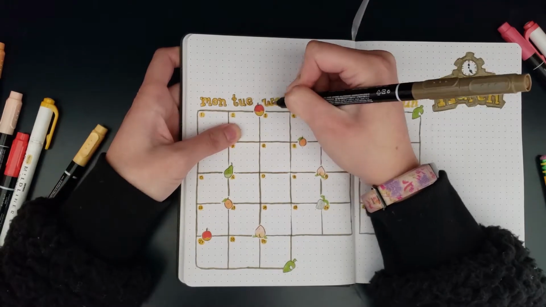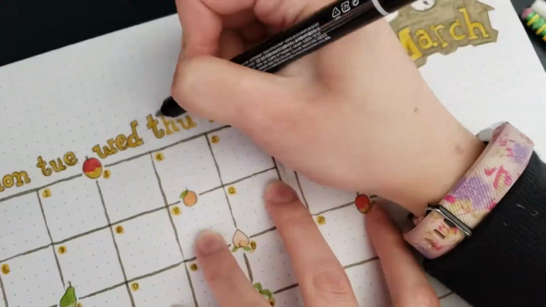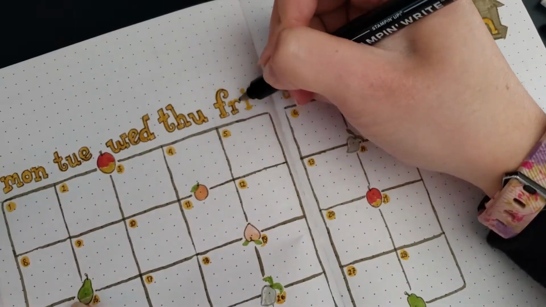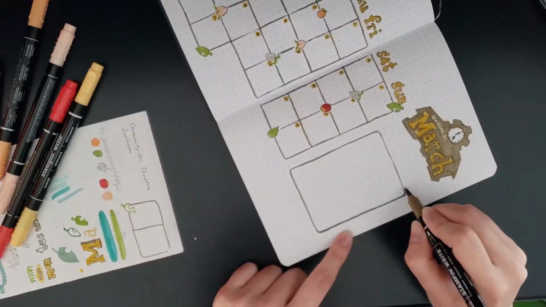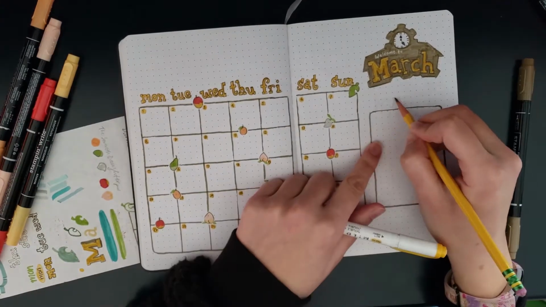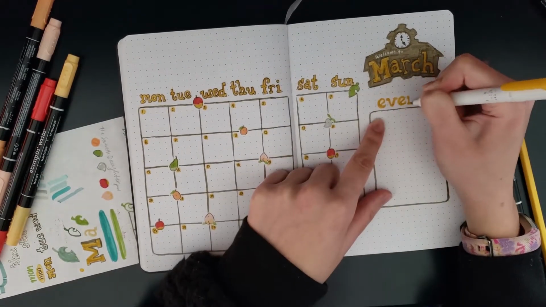I was showing my friend Elena the mood tracker for my February bullet journal, and I had all these little pictures of peaches, and she said, hey, those look like Animal Crossing fruit, and I was like, hey, I could totally make an Animal Crossing themed bullet journal.